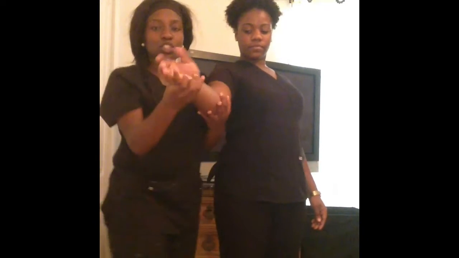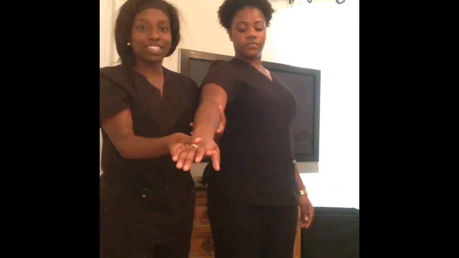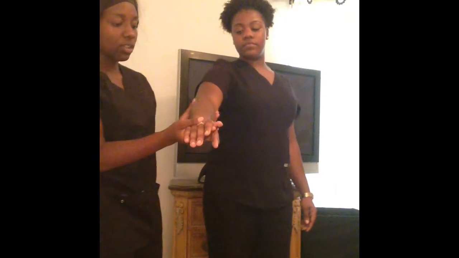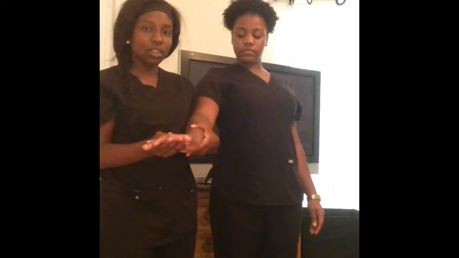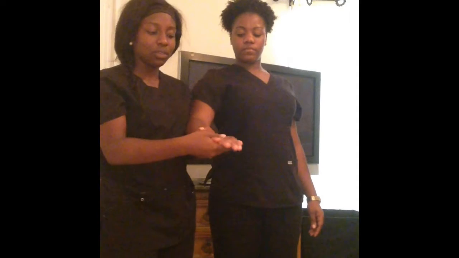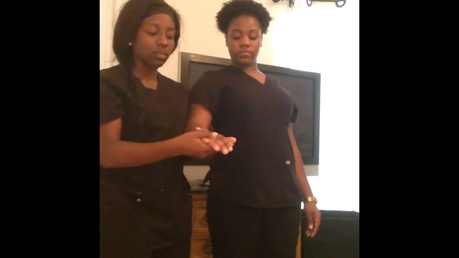Pronation, supination. Alright? Ulnar deviation, radial deviation. Now I will be flexing, extending, and hyperextending your wrist.